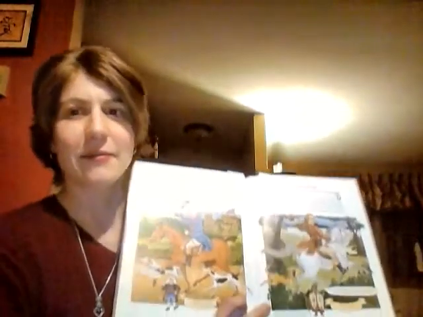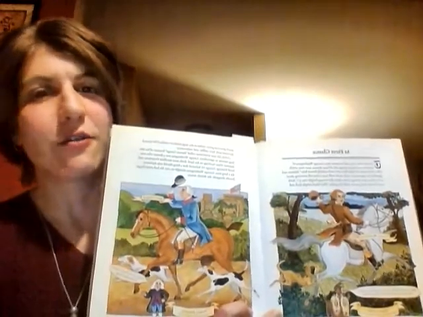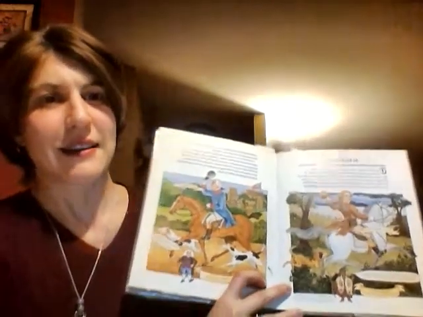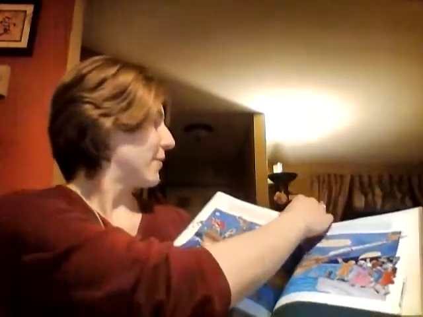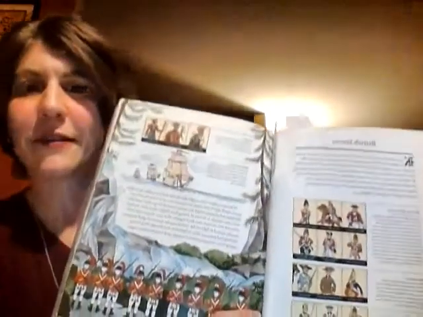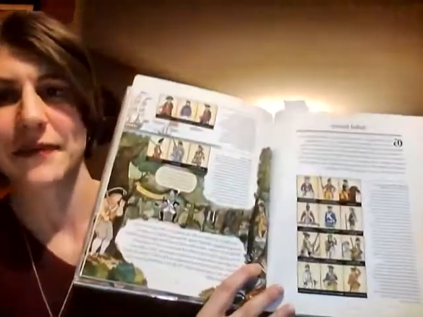And so you'll see from the illustrations, you get a sense of what life was like for George Washington and for King George. The text and illustrations show the different soldiers that fought for the British, as well as the soldiers that fought for the Americans.